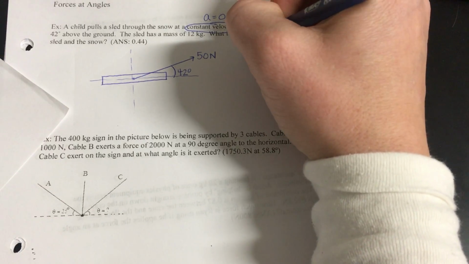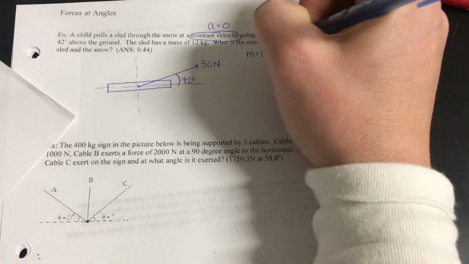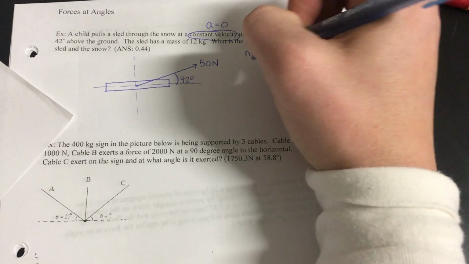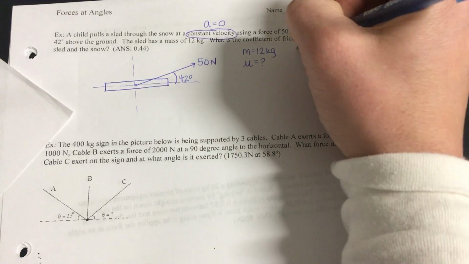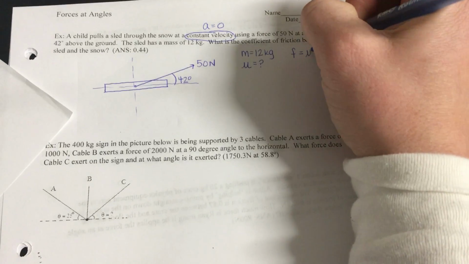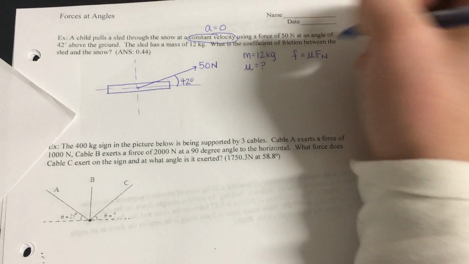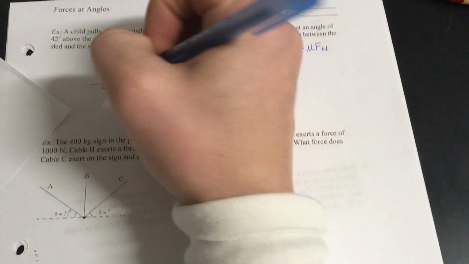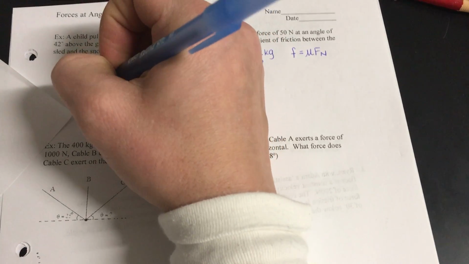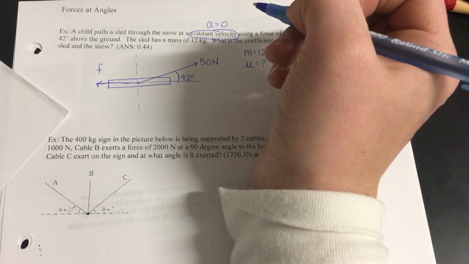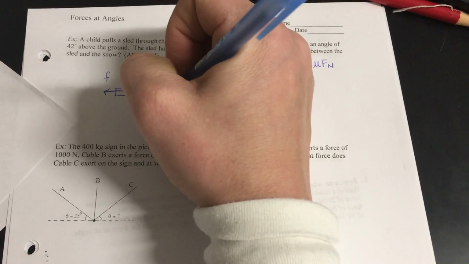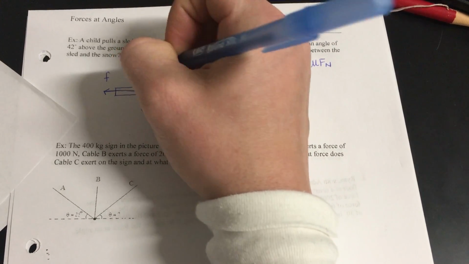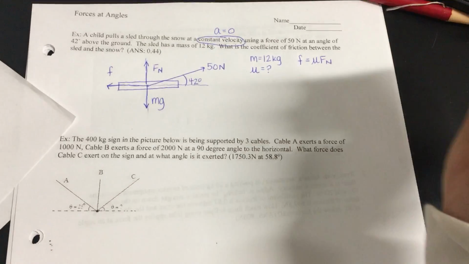It tells you that the mass of the sled is 12 kilograms, and it asks you to find mu, which we know is the coefficient of friction. And here is your formula for friction, which means we must be missing some forces in this free body diagram. The first would be friction. You always have gravity down, and you always have normal force upwards.